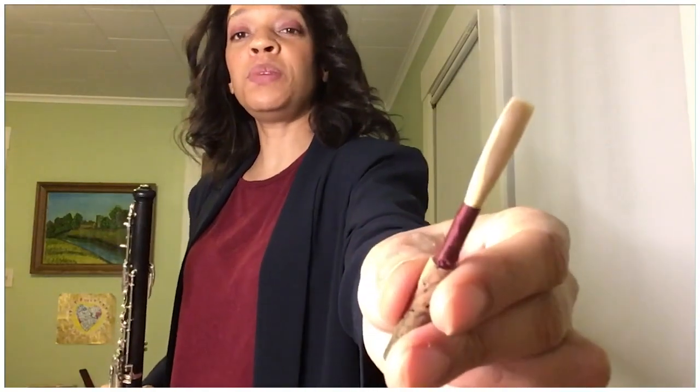This is two pieces of wood that are put together. See how there are two pieces here? And I blow in the little hole in between them. And blowing in that hole makes a sound that makes the whole oboe work.